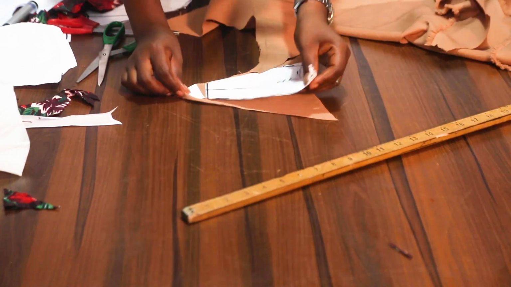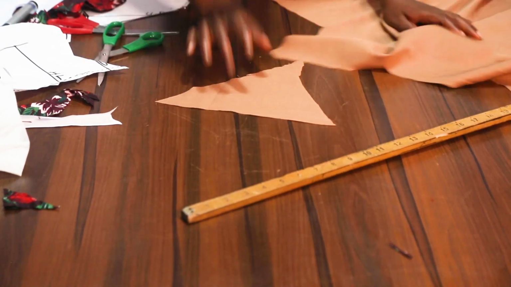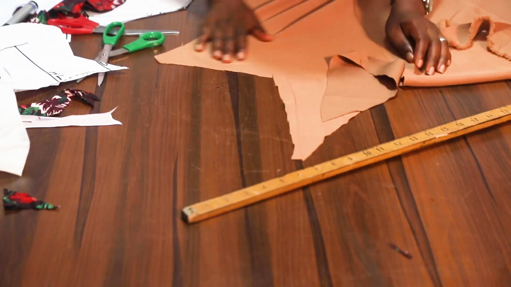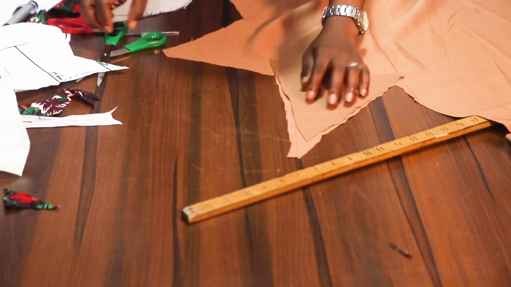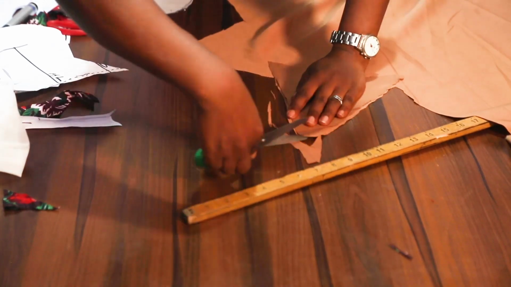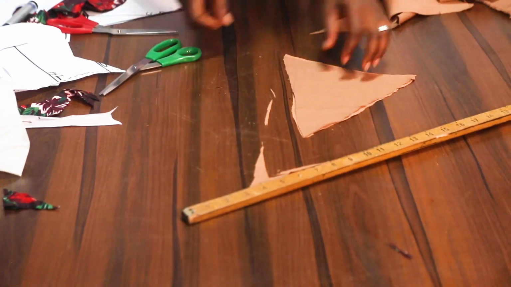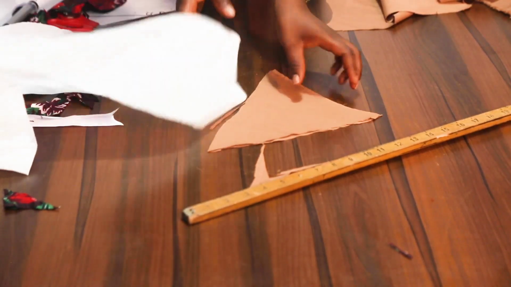So this is the base now, and then we are done. This I'll be cutting on the other side as well, so we need 2 of this. So for this crepe as well, I'll be ironing my paper stay on this.